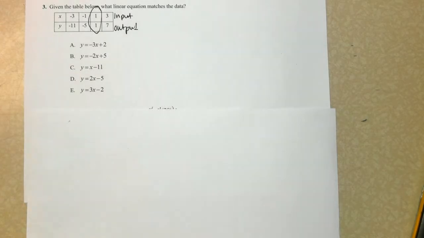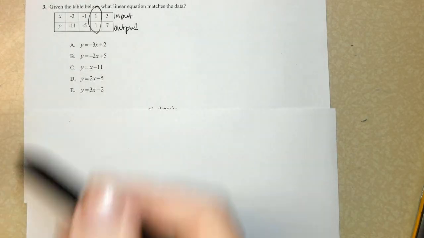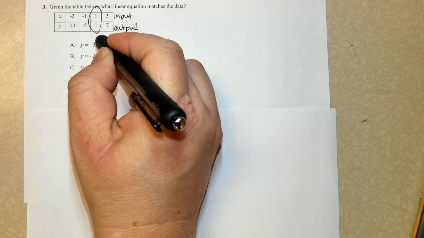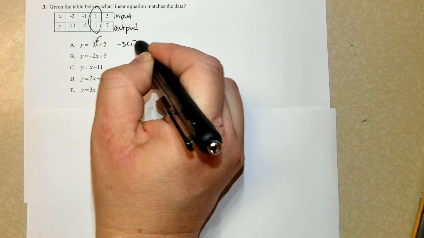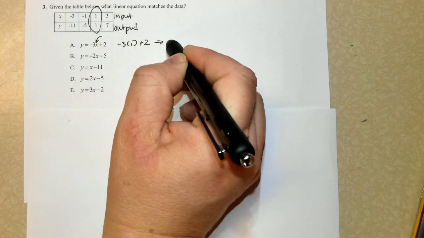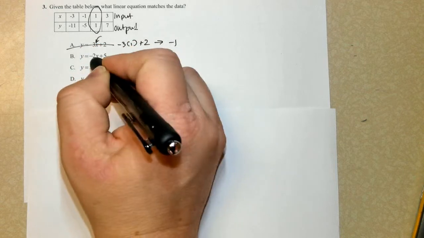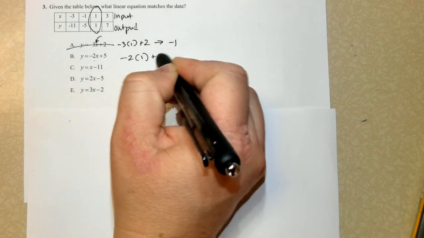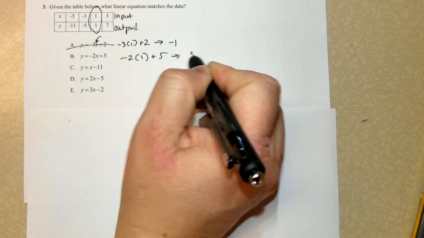Okay, so I'm going to choose 1. So if I plug in a 1, I want a final answer of 1. I'm just going to go 1 by 1. So if I plug in a 1 here, I end up with negative 3 times 1 plus 2. Well, that gives me an answer of negative 1. I want a positive 1. I plug in a 1, negative 2 times 1 plus 5. Oh, that gives me an answer of positive 3.